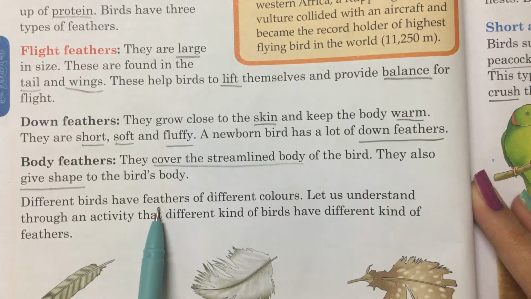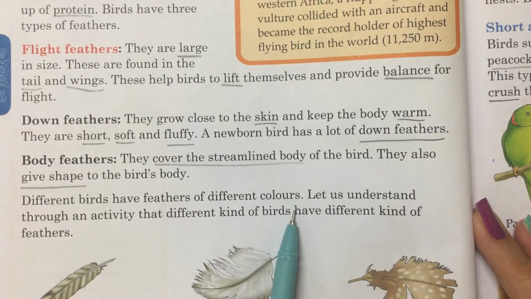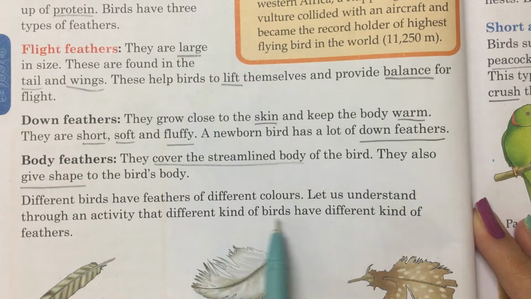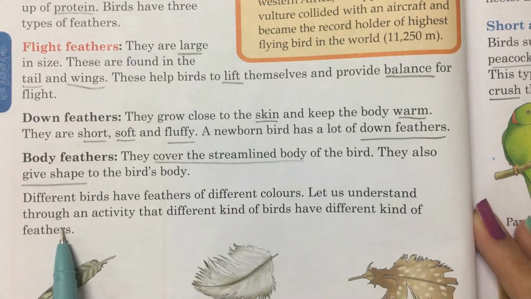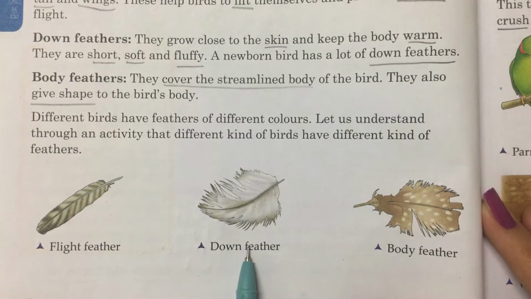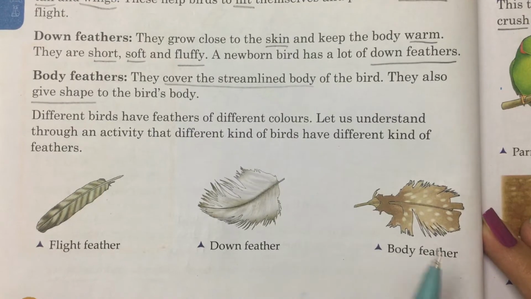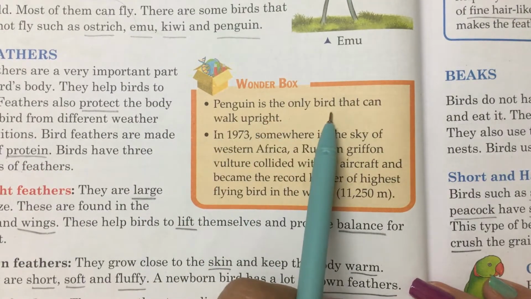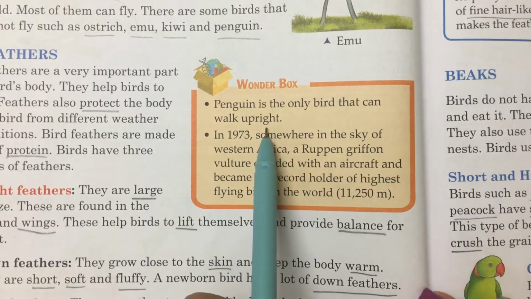Different birds have feathers of different colors. Let us understand through an activity that different kinds of birds have different kinds of feathers. As you can see here, this is the flight feather, this is the down feather, and this is the body feather. In this wonder box, we can learn that the penguin is the only bird that can walk upright.